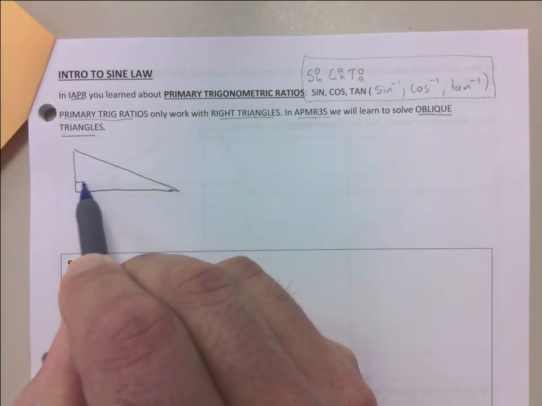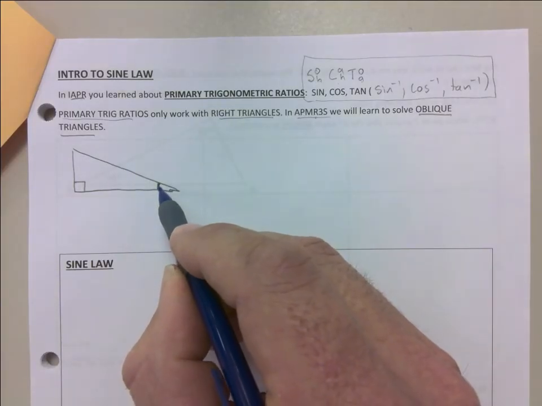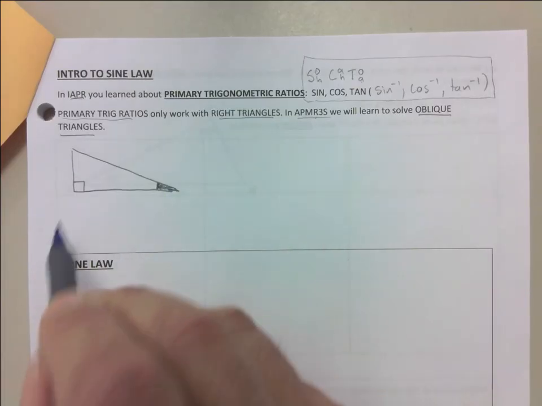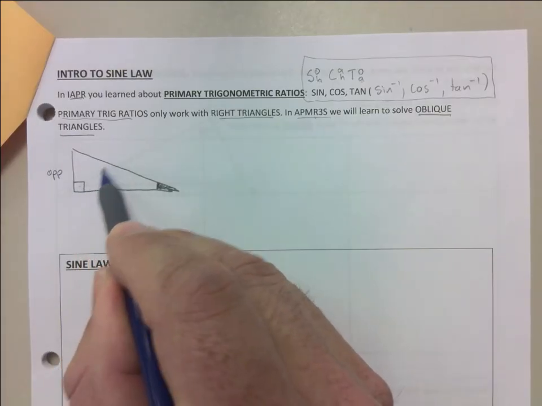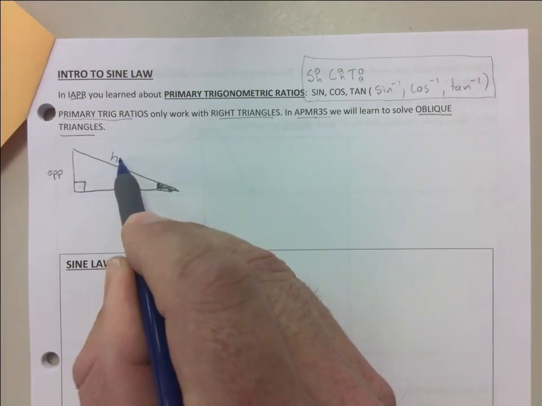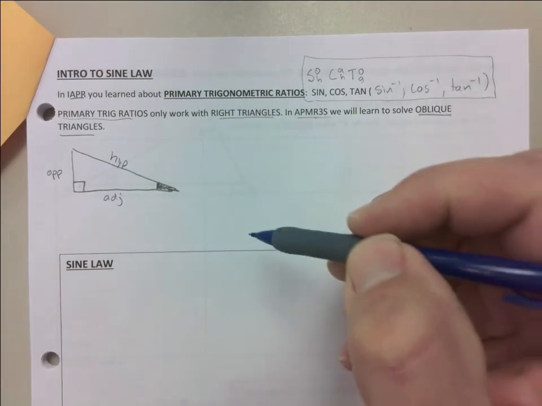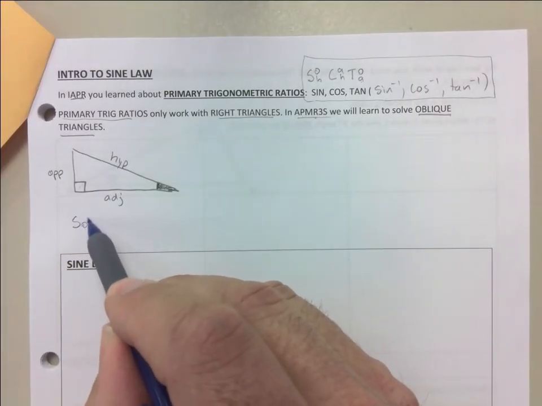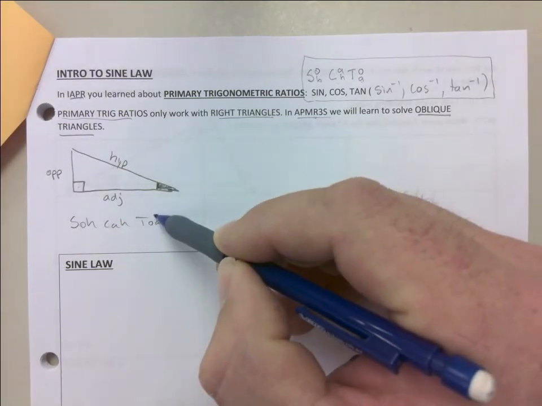In grade 10, if this is the reference angle right here, so you can shade this one in, then this would be the opposite side. The one that's across from the 90-degree angle would be called the hypotenuse, and this would be called the adjacent side. We can use SOHCAHTOA with this.